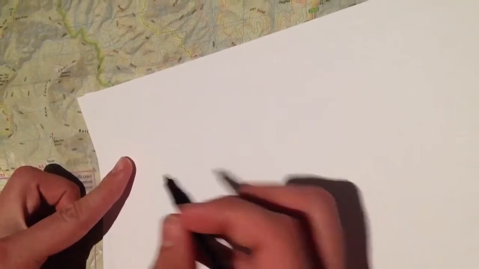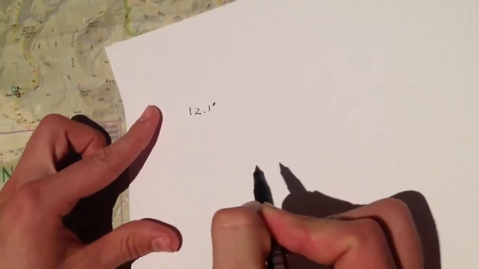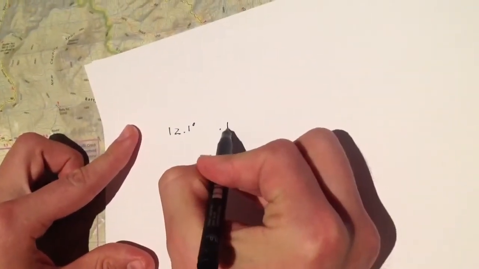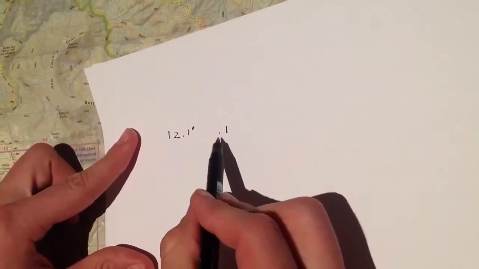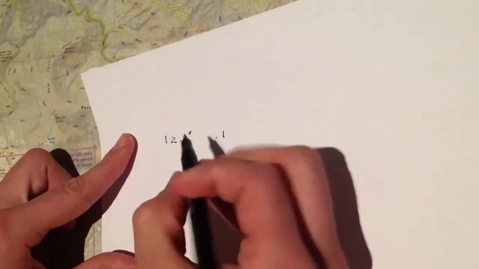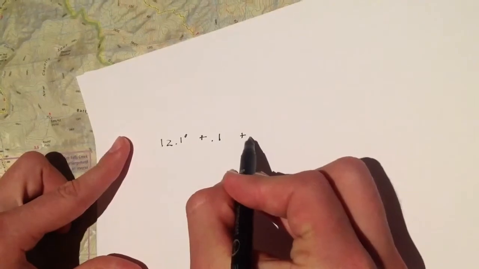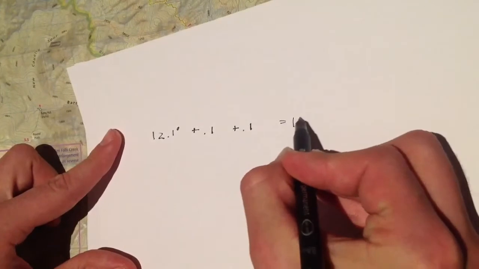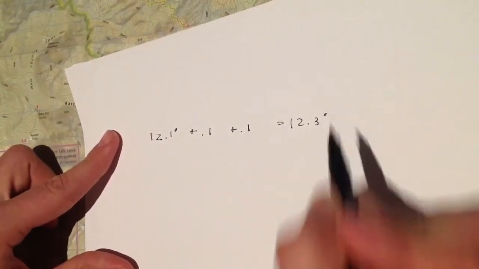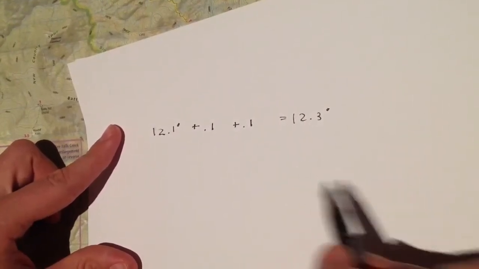To do this, we start. The difference between our grid and magnetic angle for this map is 12.1 degrees. This changes by 0.1 degree every year. As it's 2 years, we need to do that 2 times. So we add 0.1, plus 0.1. This will then give us 12.3 degrees. This map would be out by that much. That's how much we need to take off our compass bearing.